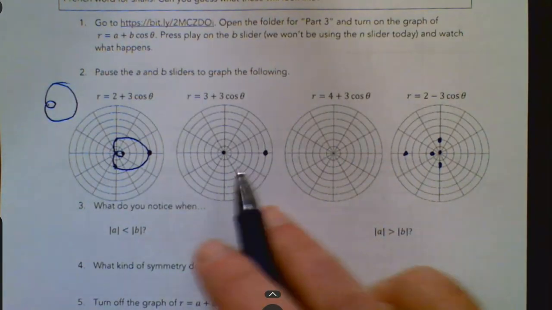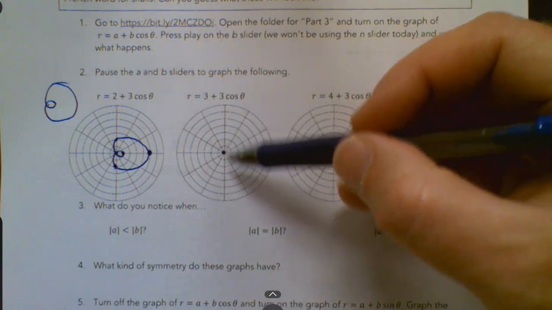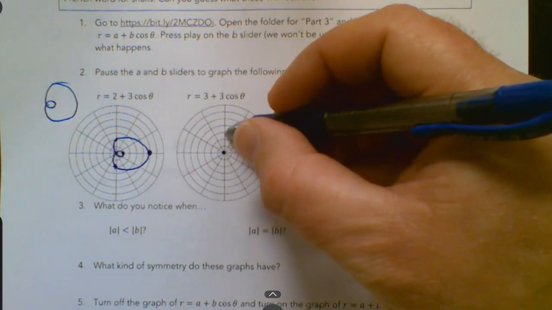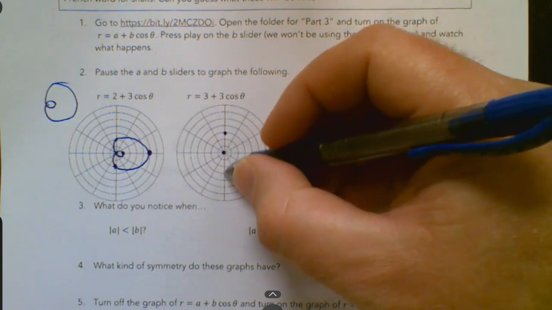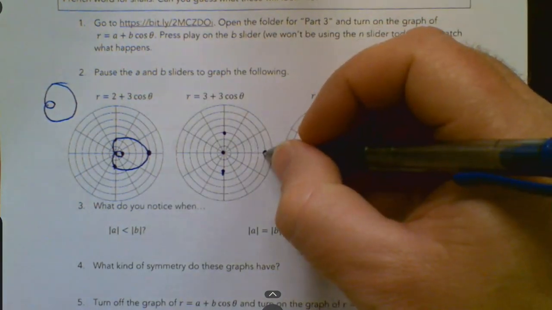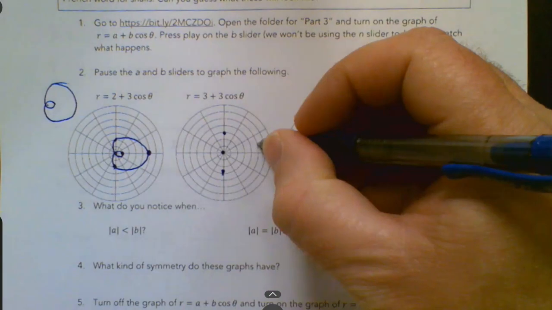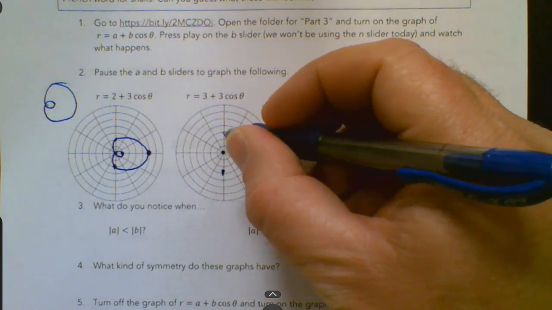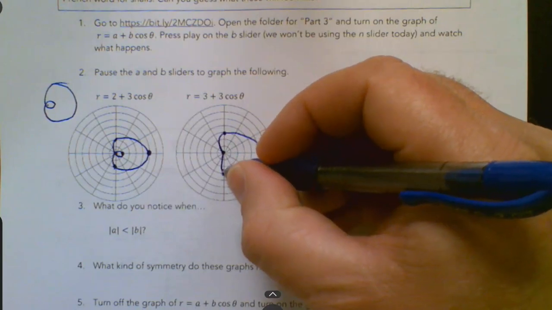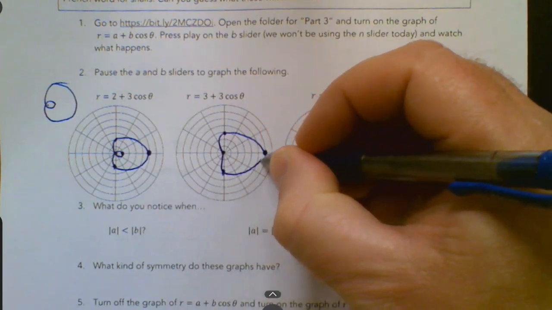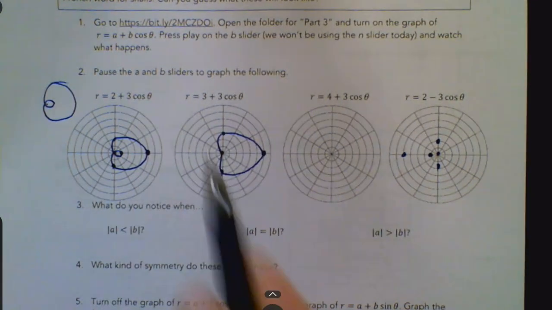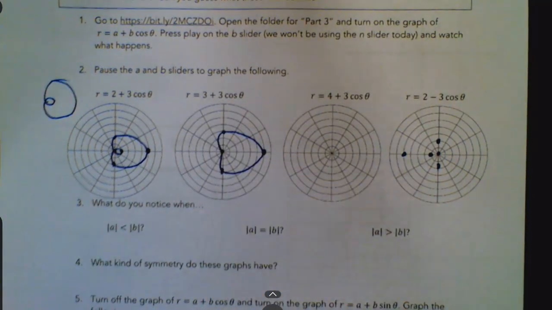Remember, if it's going to the right, my intercepts are going to be here and here. So on the pi over 2 axis, I'm going to go up 3, I'm going to go down 3, and it's going to look something like this. So our heart shape will go something like this. It's going to bounce off of that guy and go something like this. So that's the cardioid. The cardioid, again, is whenever those are equal.